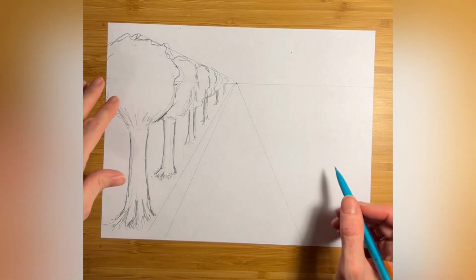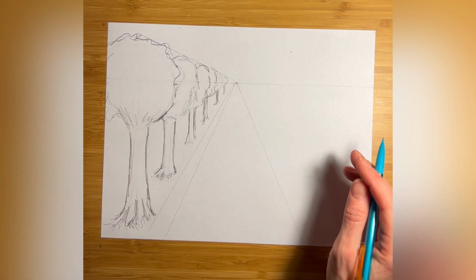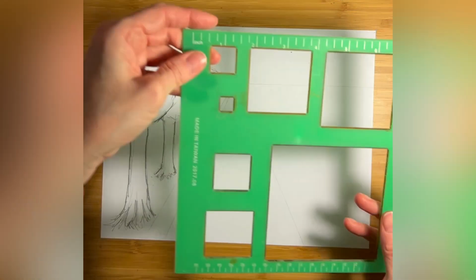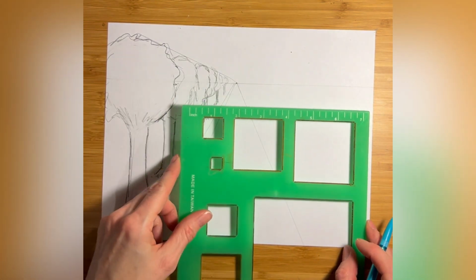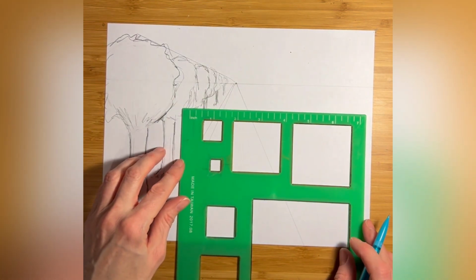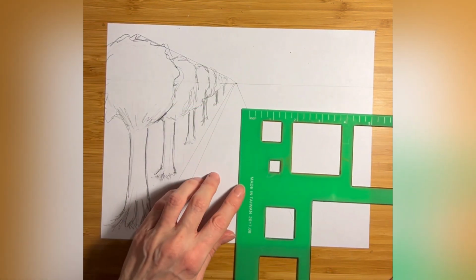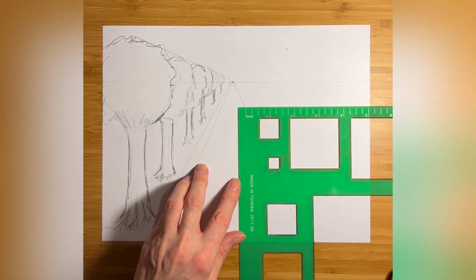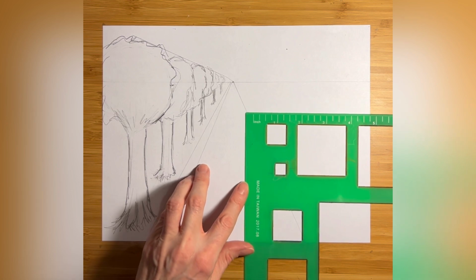So here, I'm going to make a house. I'm going to keep it really simple. If you guys want to use your tracers for that, you can, or you can just draw it out with your ruler. I'm going to move it back just a little bit.